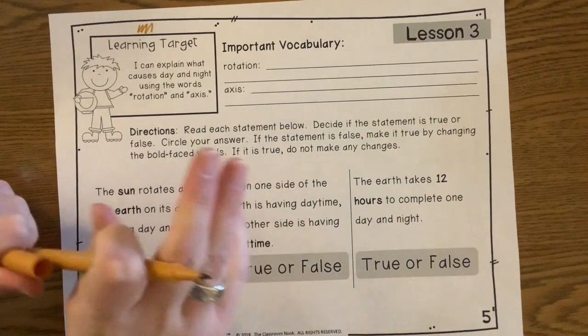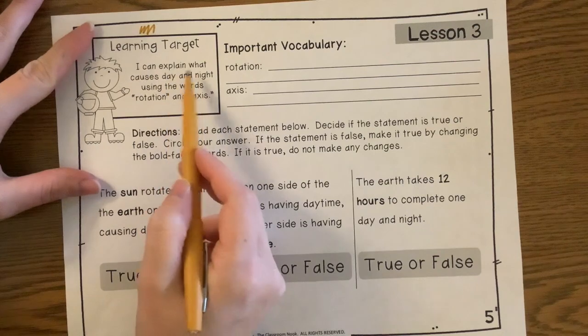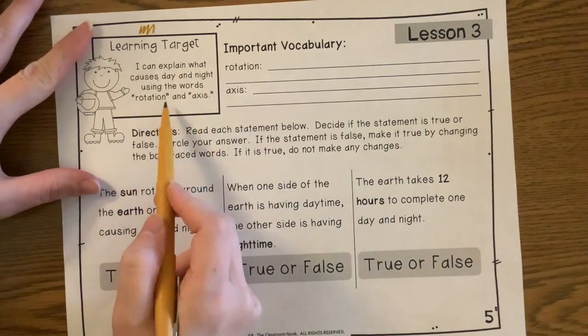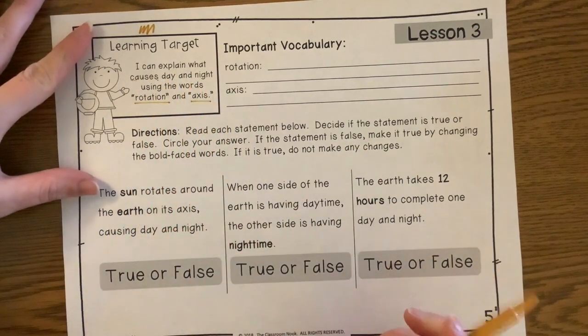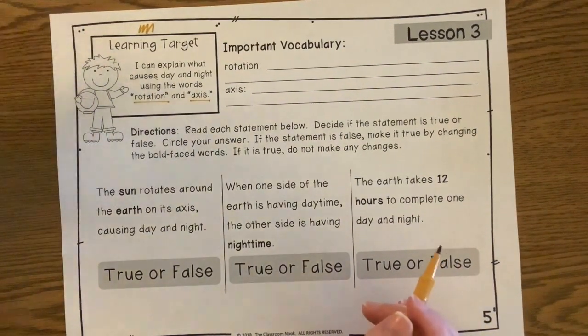Okay, great. Our goal for today is: I can explain what causes day and night using the words rotation and axis. When we looked at our globe, we learned that the axis is how the Earth is tilted. It's tilted on its axis, on its side. So we're going to write down these two important vocab words.